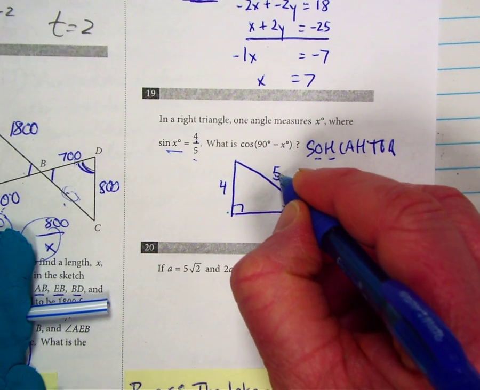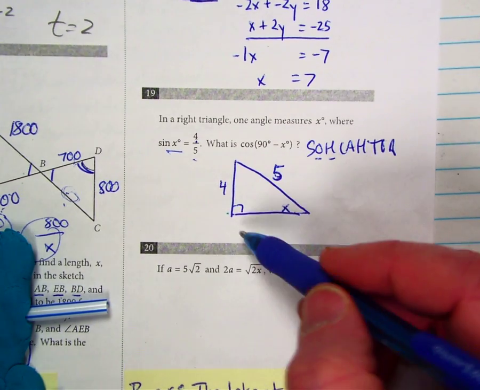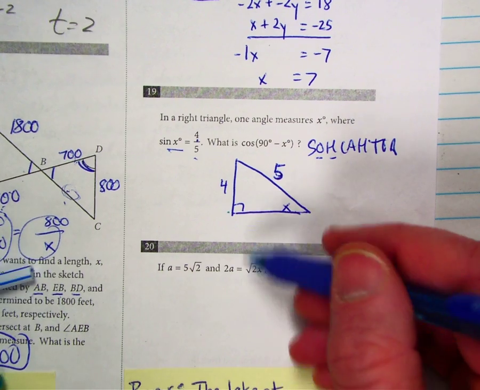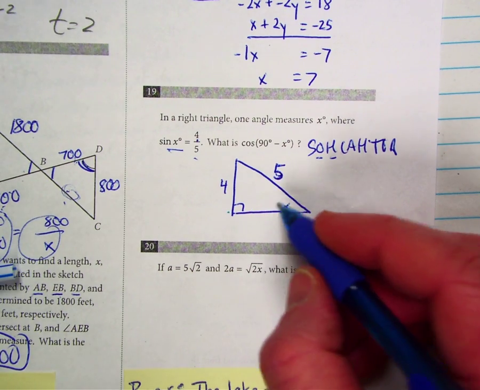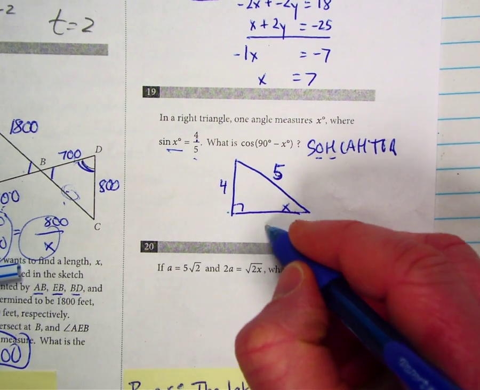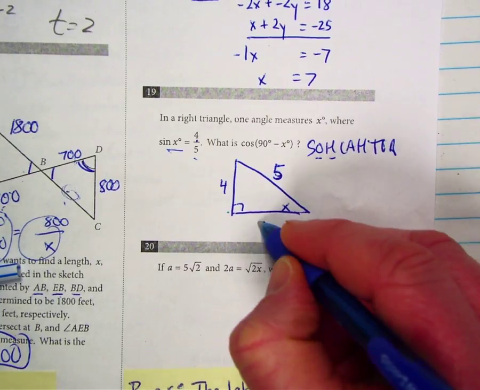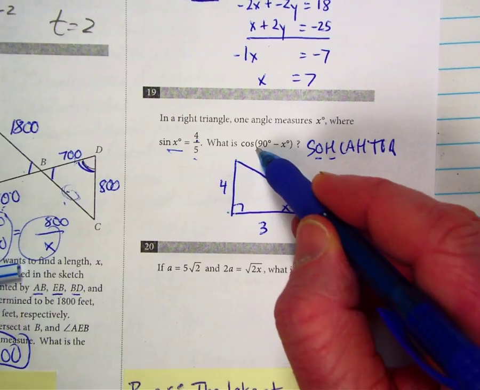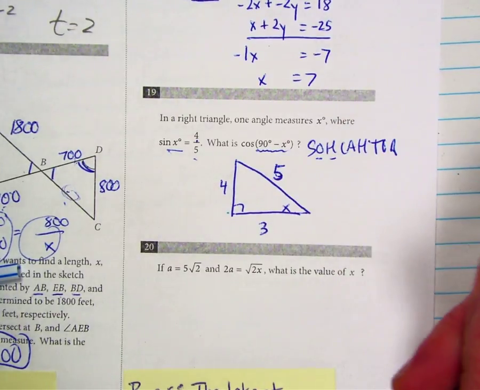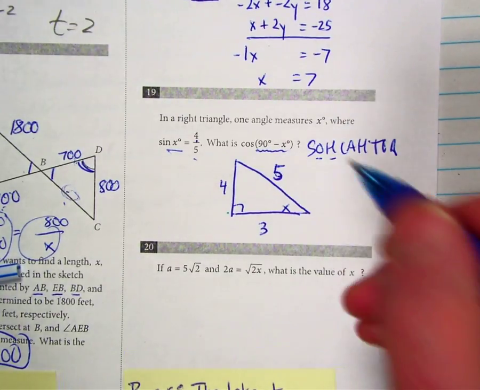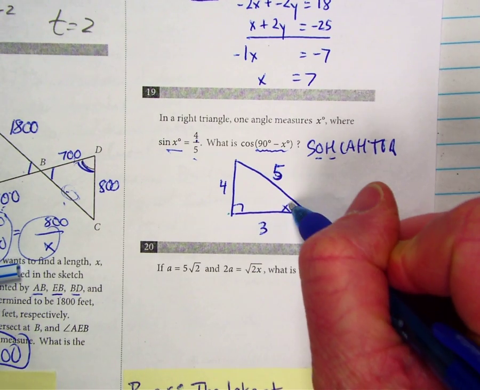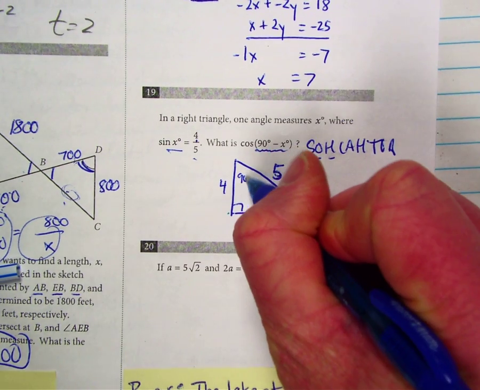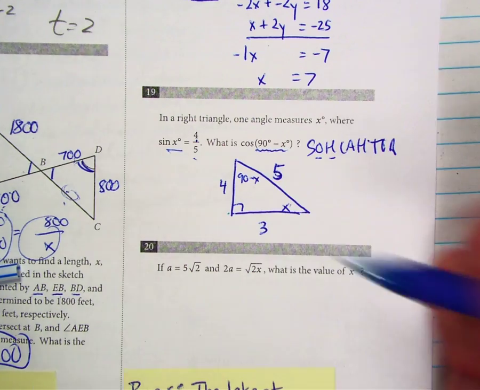You might recognize this as Pythagoras' first triangle he used to measure when the river flooded to find corners. And you could do the Pythagorean theorem and find out that this side is 3. Not necessarily that you have to do that. So the tricky part, cosine of 90 minus x. So there's actually a property for this. But 90 minus x, we don't know what x is, but we know this is 90 minus x because these two have to add up to 90.